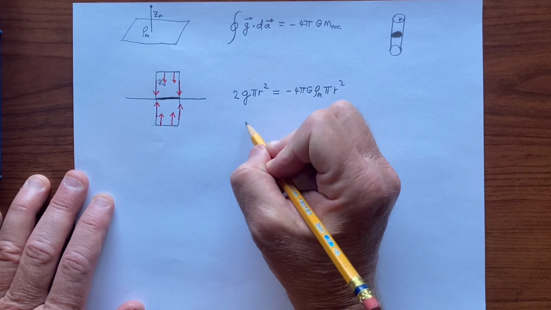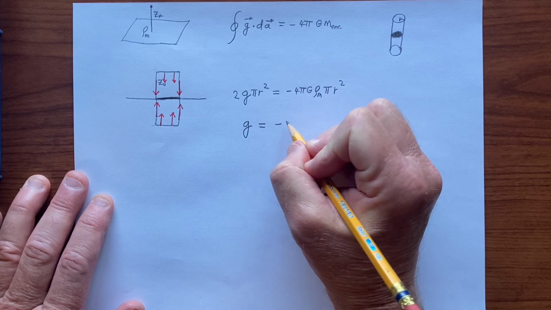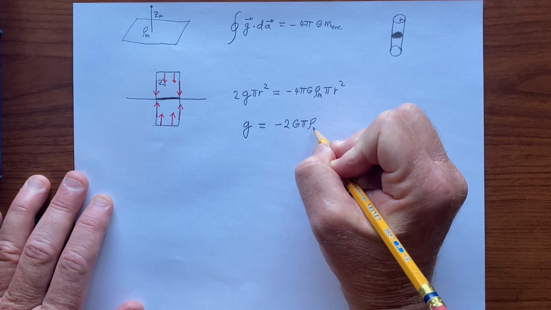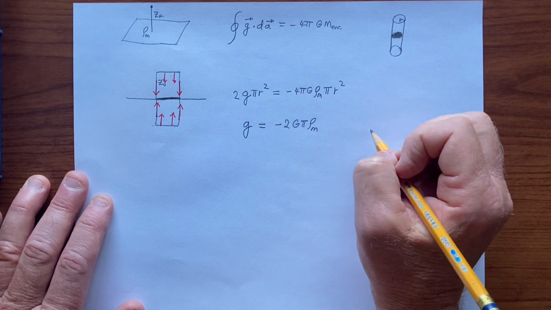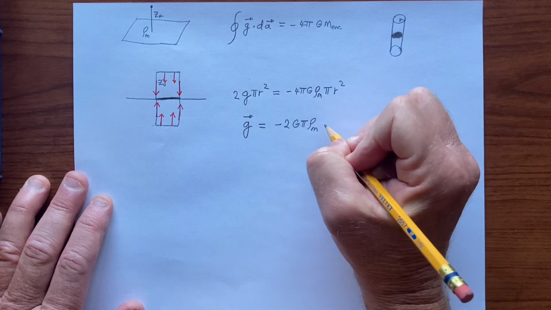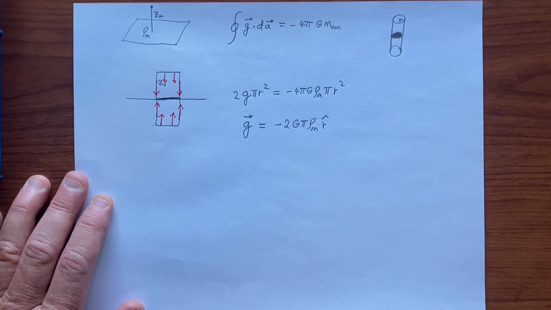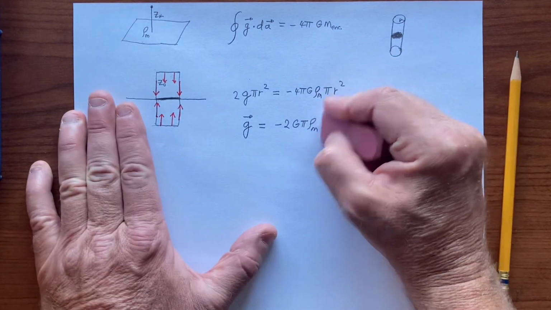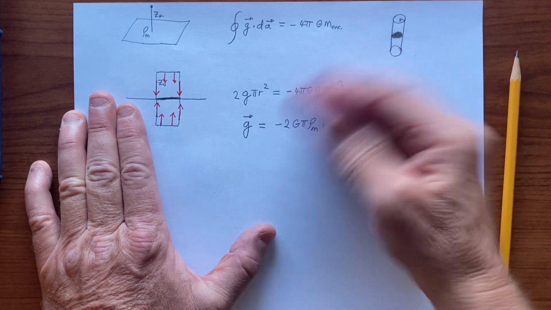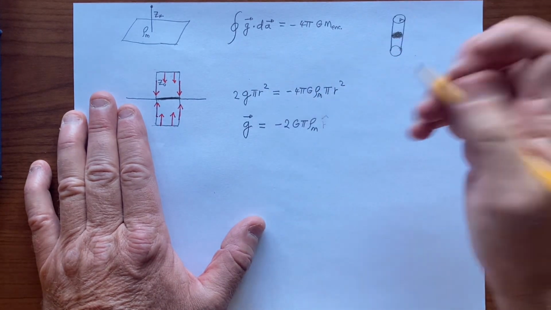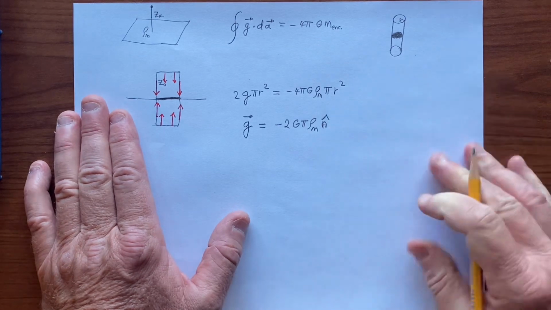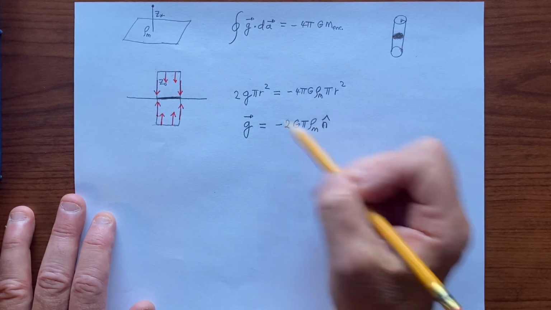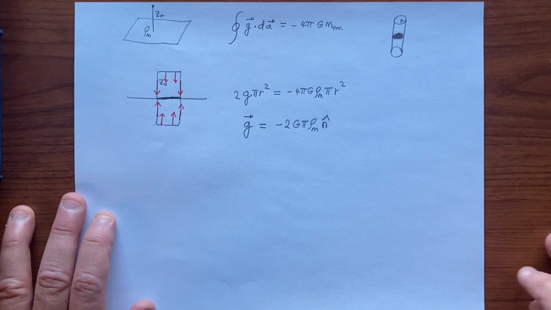And so we get that G is equal to minus 2 G pi rho m, and we'll turn that into a vector. I want to put an n hat, because the acceleration field is normal. It's opposite of normal. Normal would be that way, and so it's pointing toward the surface.